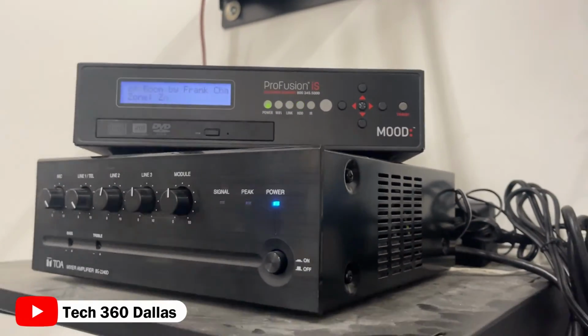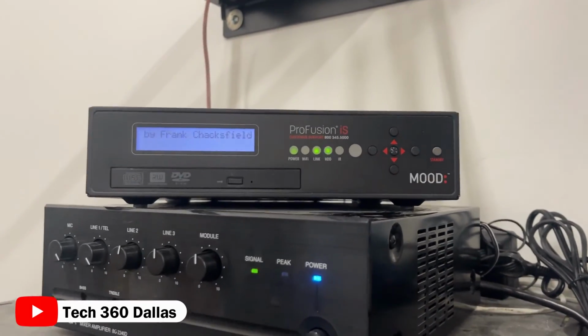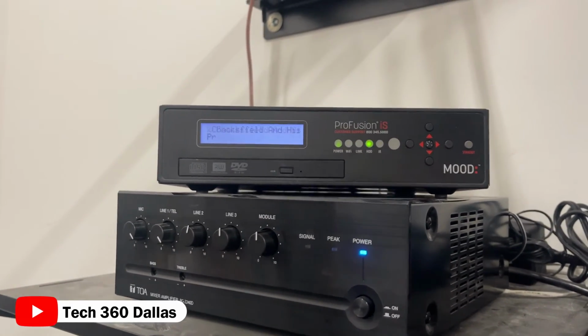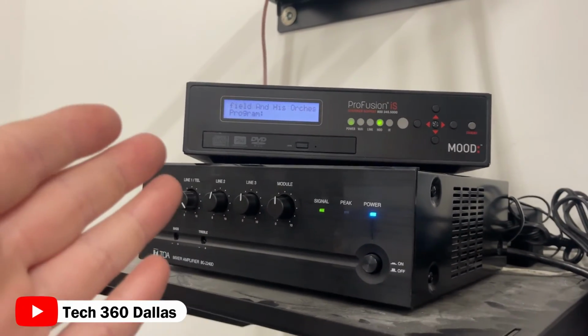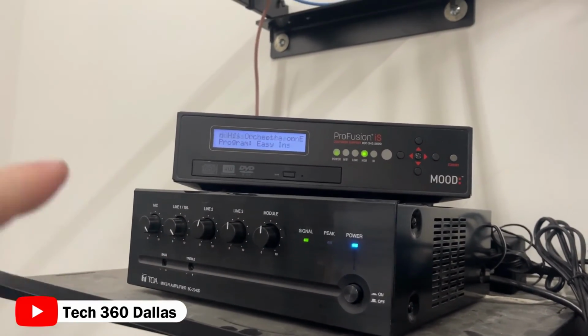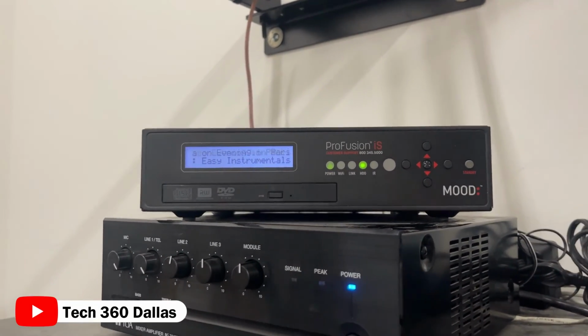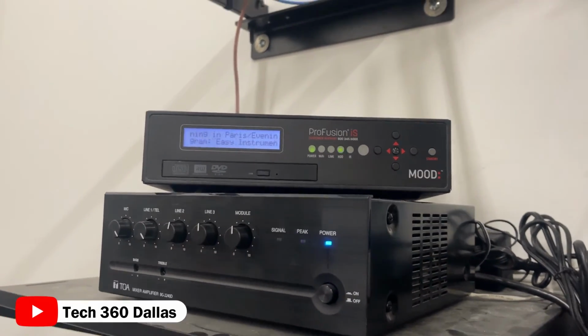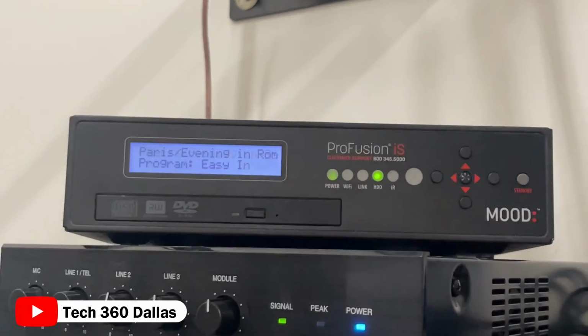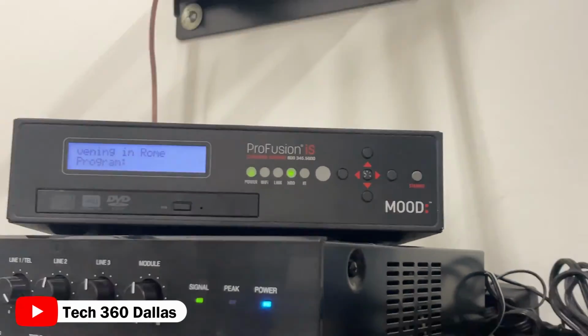So basically, what it means is that when it tried to load a folder with music in it, it basically said, okay, well, I see the folder, but there's no music in the folder. And that's what throws the error 33. So whatever you were trying to download, you may have to do it again. So that's it. That's what causes the error 33 in ProFusion IS.